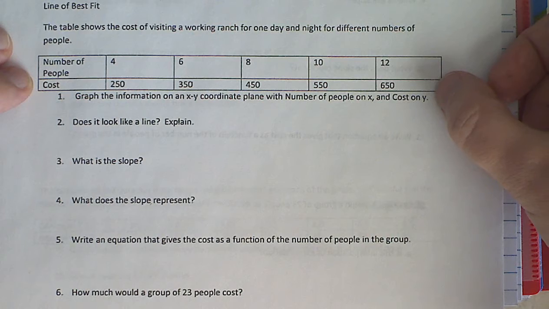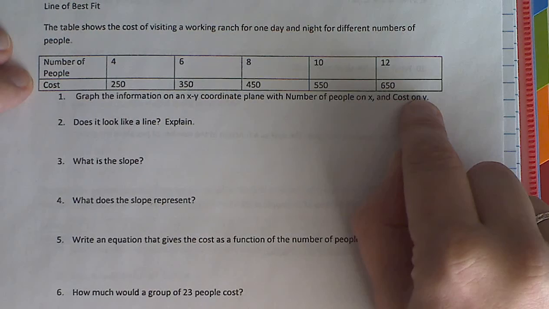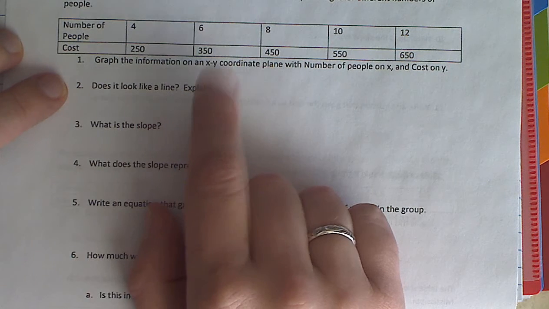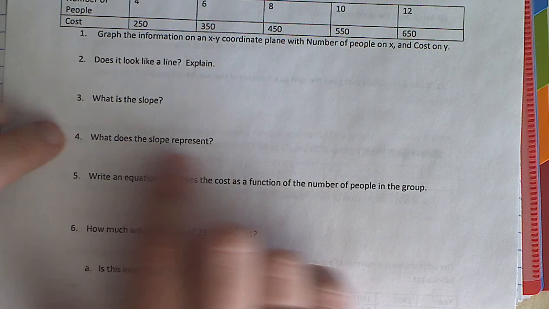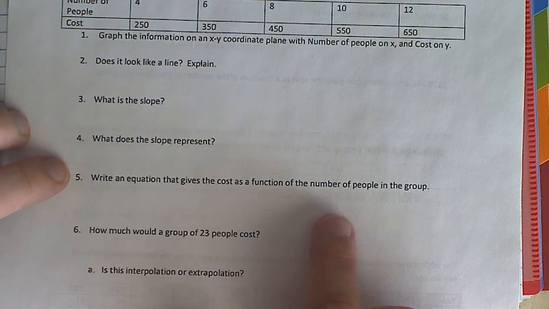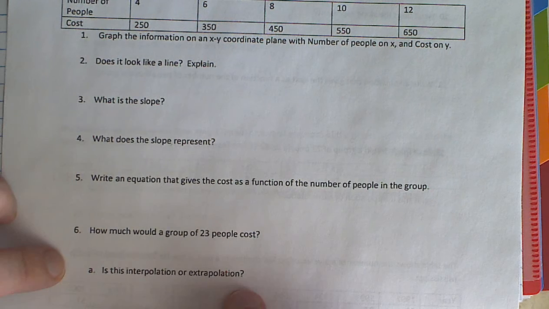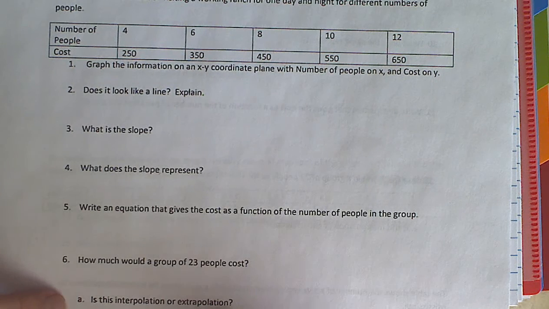Great. So I'll give you a piece of graph paper tomorrow. You'll have to make a graph of this. Then the second question, does it look like a line? Explain. And I'll ask you to find the slope. What does the slope represent? We're going to talk about that tomorrow. Write an equation. How much would 23 people cost? And then is it interpolation or extrapolation? But you can answer that question right now by looking at this.